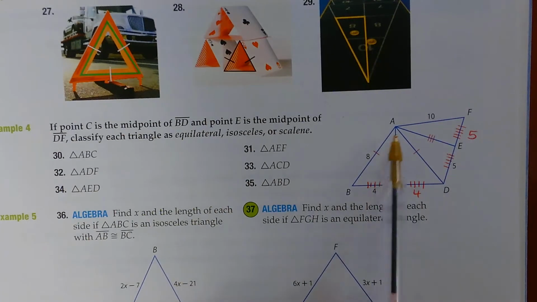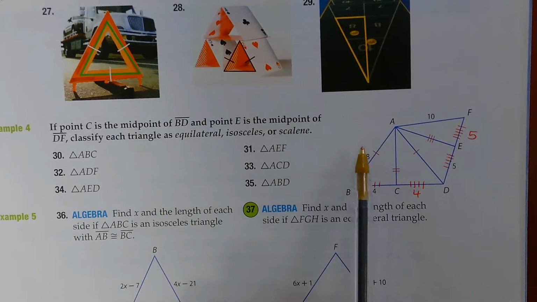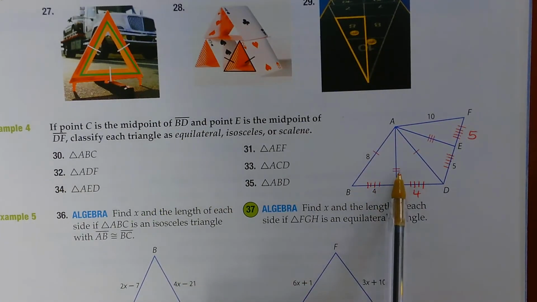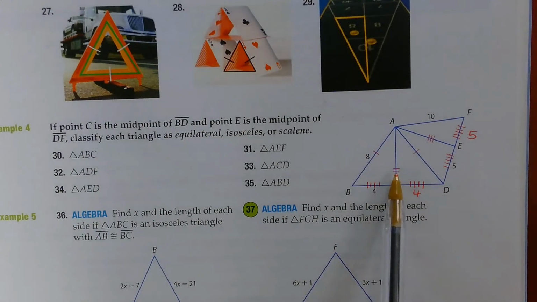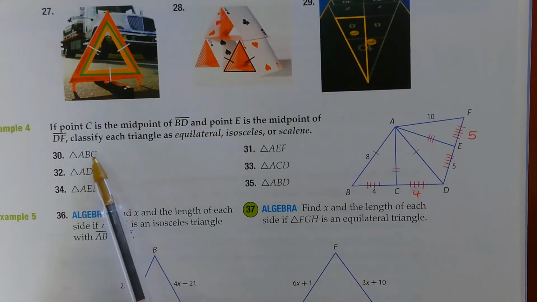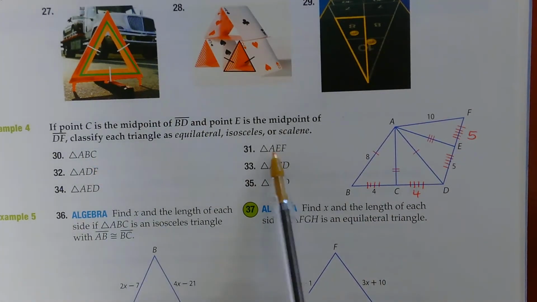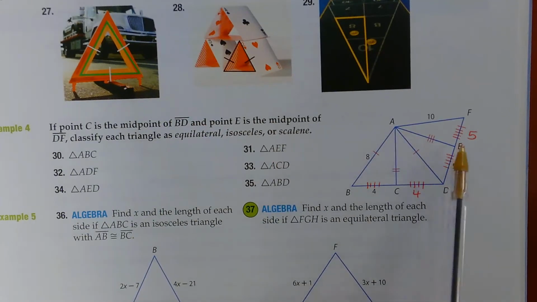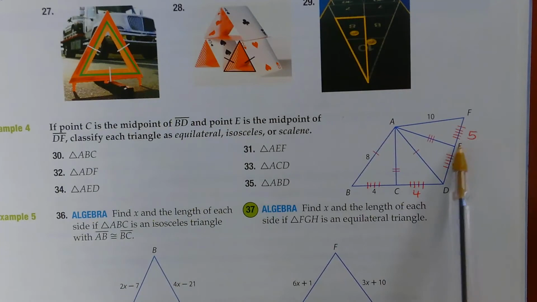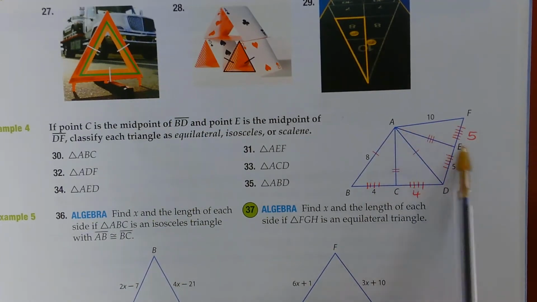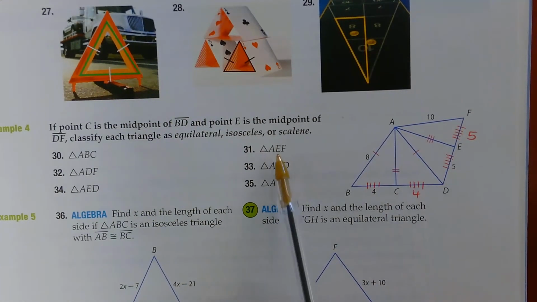Okay, triangle ABC. We have an 8, a 4, and something marked with two segment bars. That is going to be scalene because the 8 and the 4 and the other one do not match. So ABC is scalene. Triangle AEF. So you have a 10 and a 5 and something marked with 3 tick marks. None of those match each other, so this one is also scalene.